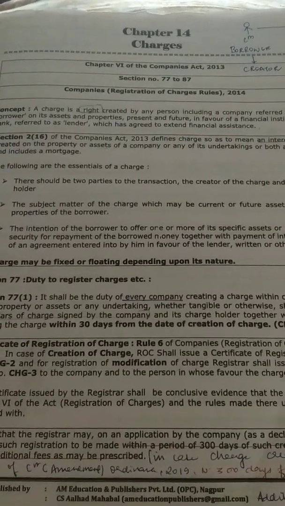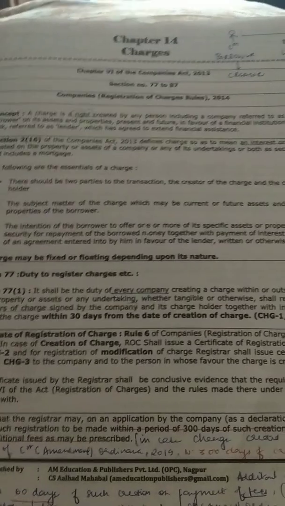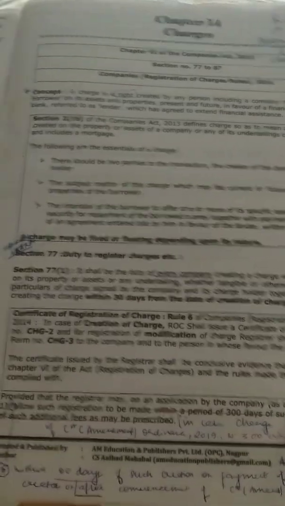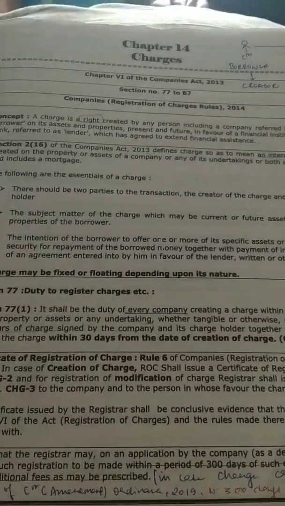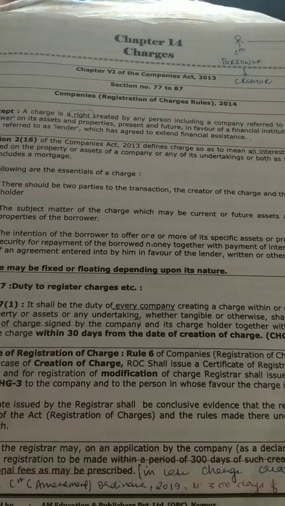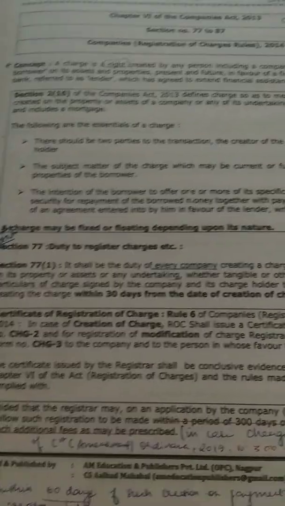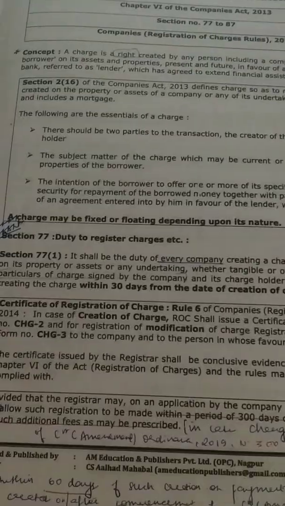Now, the duty to register a charge is on every company within 30 days of its creation, whether the charge is created within or outside India, on any of its property, whether tangible or intangible. Now, creation and registration of charges, Rule 6. The ROC issues a certificate of registration in CHG 2 and CHG 3 in favor of the charge holder for modification.